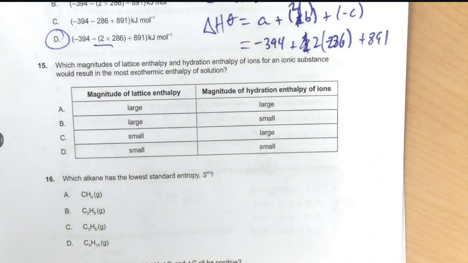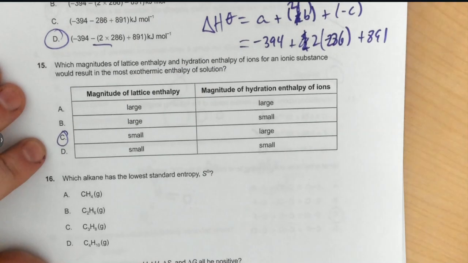Number 15, which magnitudes of lattice enthalpy and hydration for an ionic substance would result in the most exothermic enthalpy of solution? So remember, lattice enthalpy is the endothermic process, and enthalpy of hydration is the exothermic. So the lattice enthalpy, breaking it, takes energy, and energy is released when the ions are hydrated. So what we want is a small endothermic process and a large exothermic process. It will be exothermic if the amount of energy released is greater than the amount of energy taken. So C matches up with that.